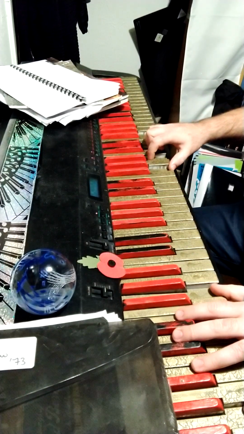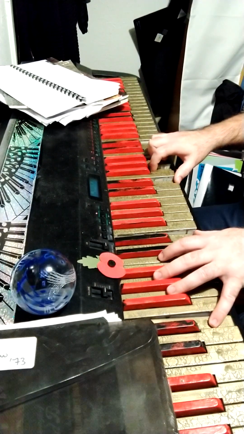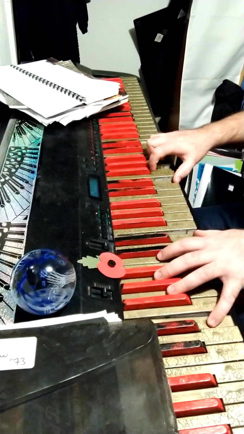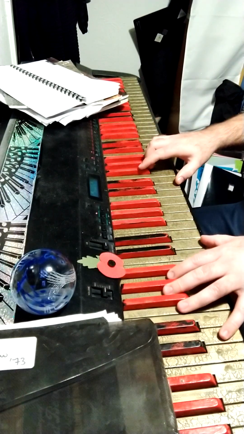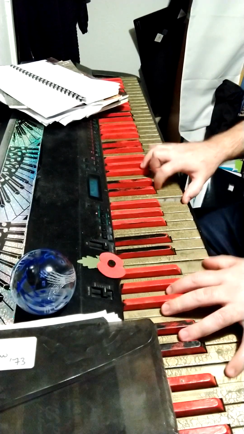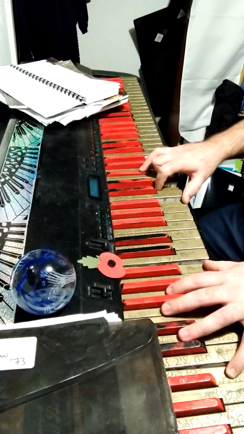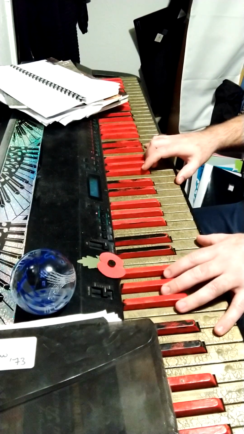G major is the relative major of E minor. And E minor is the relative minor of G major. D major is the relative major of B minor. And B minor is the relative minor of D major.